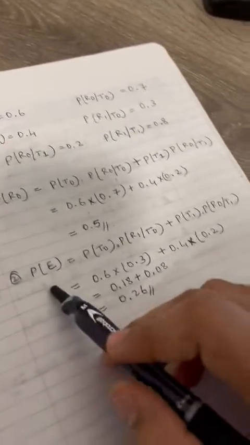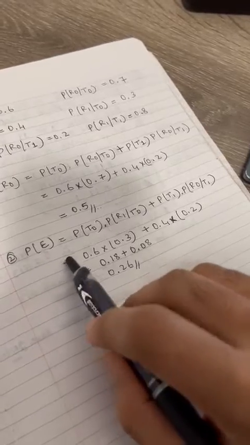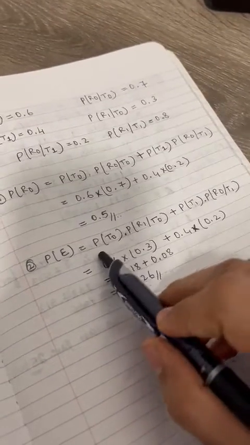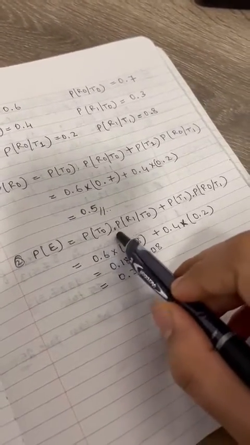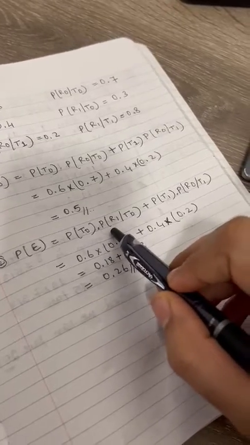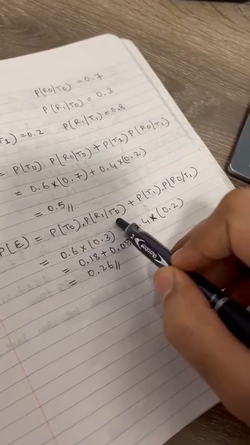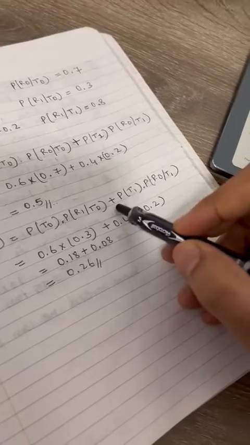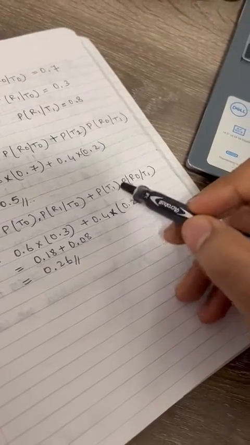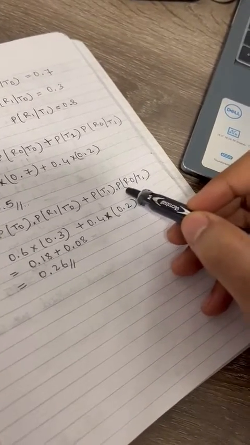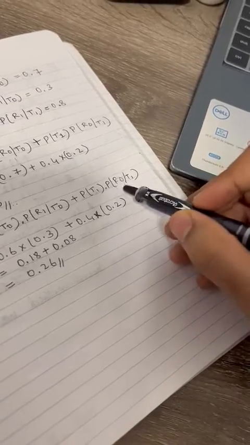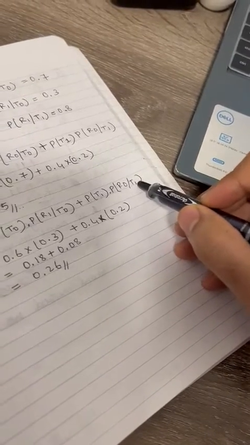The formula for the probability of error is P of T0, the probability of 0 getting transmitted, multiplied by the probability of 1 received when 0 is transmitted, plus P of 1 transmitted multiplied by the probability of 0 received when 1 is transmitted.